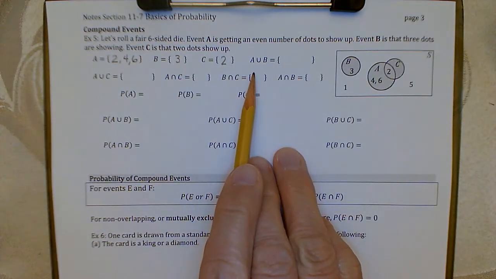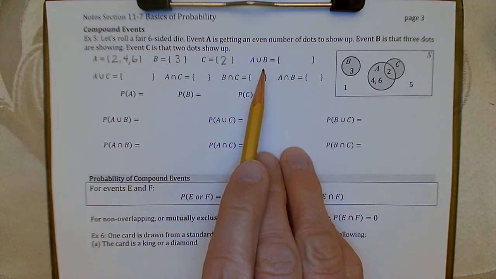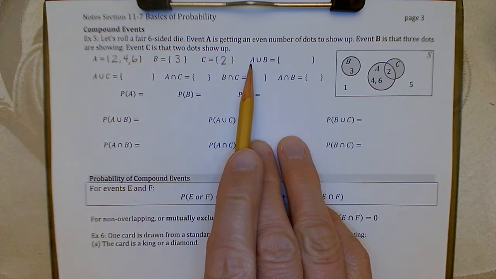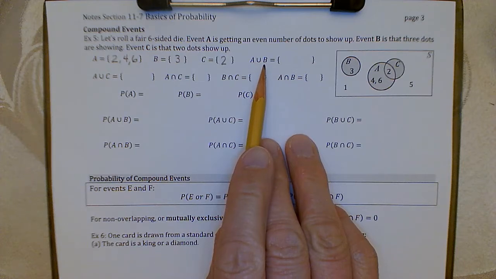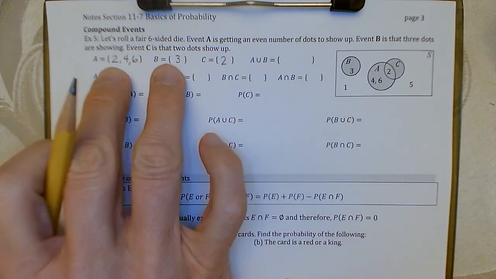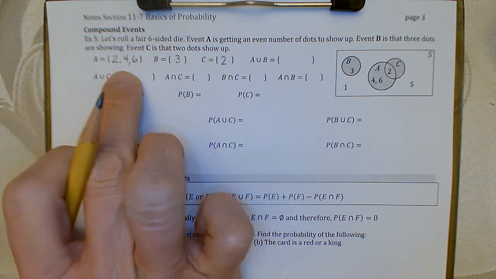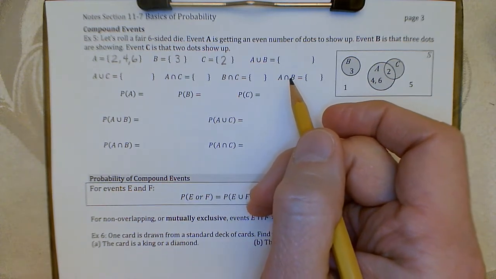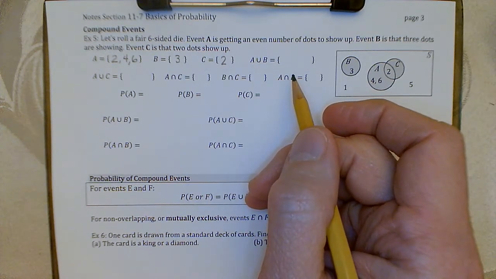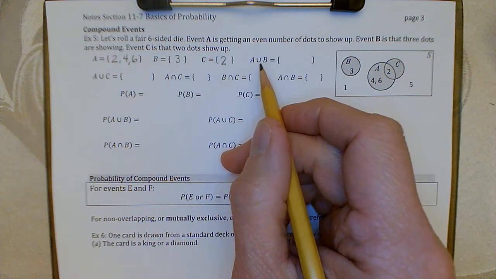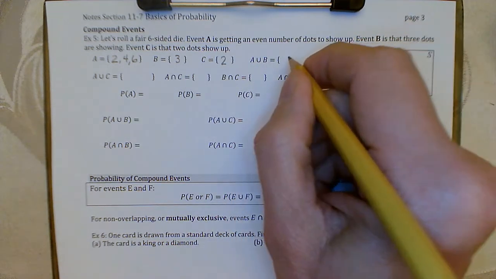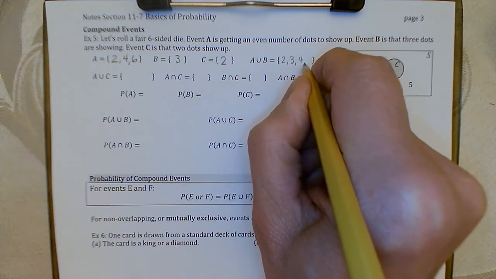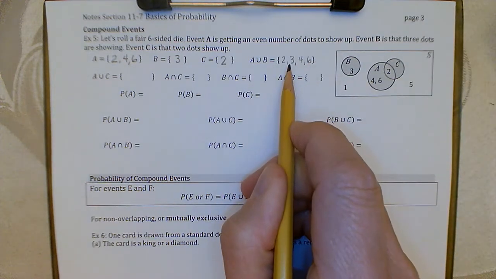Now, if you remember set notation, that U stands for a union or an OR. So the event that A or B happens would be the combination of these. Anything that's in A or B is included. If it's included in both, we would not write it twice; we would simply write it once. So A union B, or A and/or B, would be 2, 3, 4, and 6, which I'll write in numerical order. So even numbers and 3.